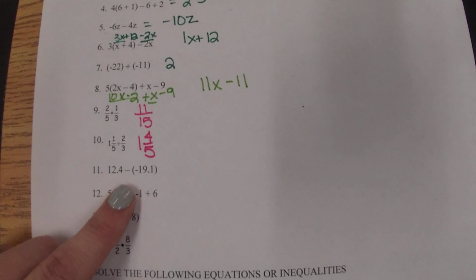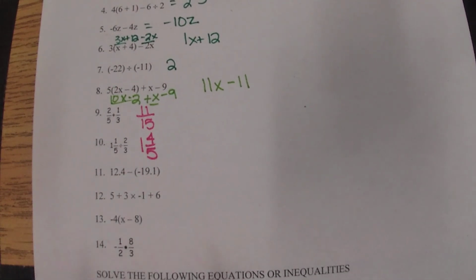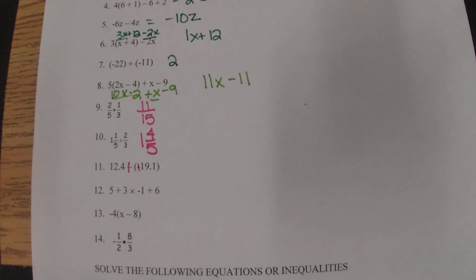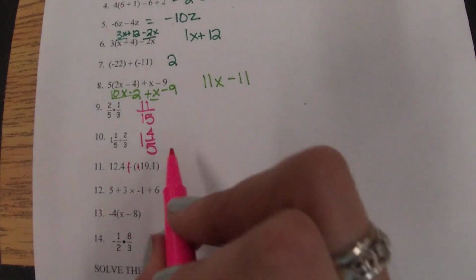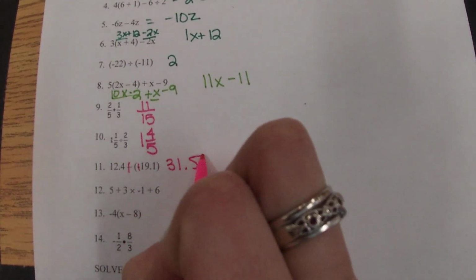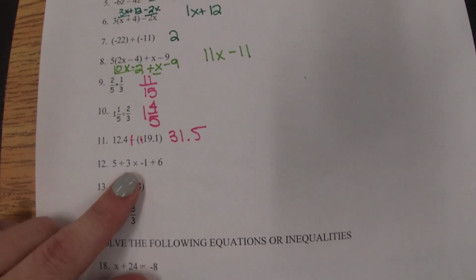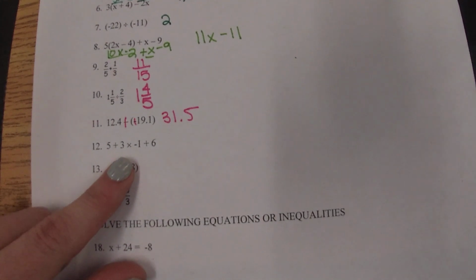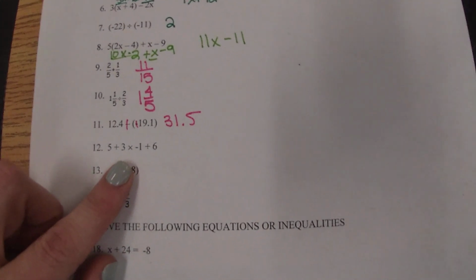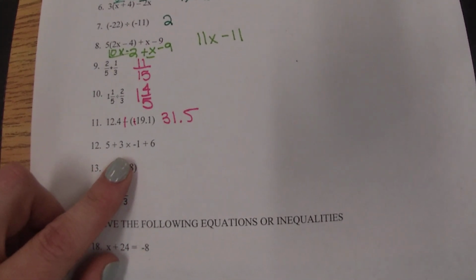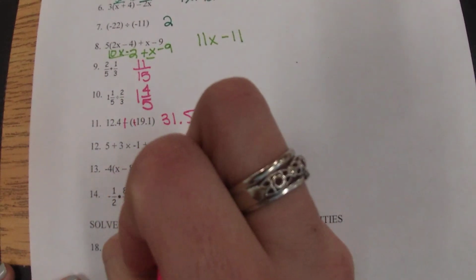12.4 minus -19.1. Subtracting a negative is the same thing as adding, or you could use it in your calculator and we get a 31.5. Sorry guys, this is a multiplication symbol. Our formatting wasn't working correctly and was oddly printing telephones once, so we switched it on here and I just haven't switched it back. So here we get 8.